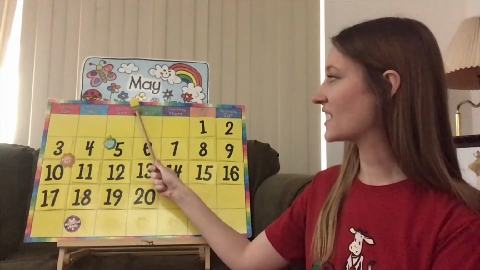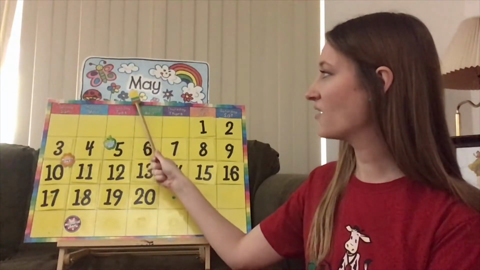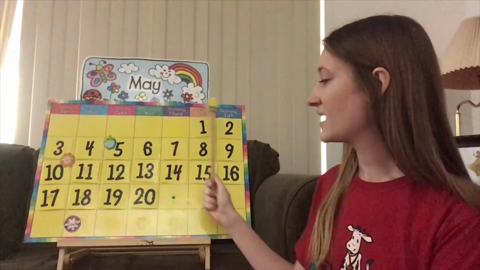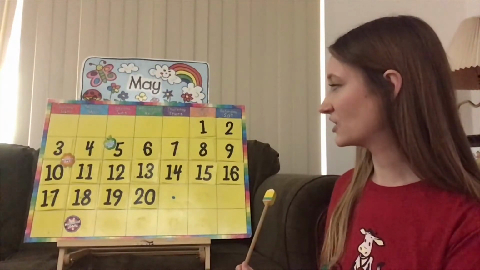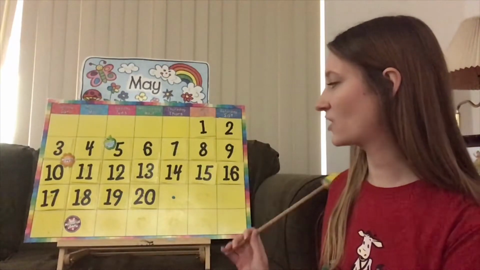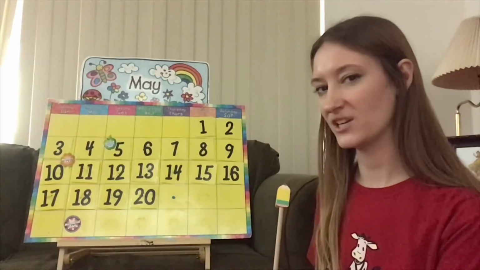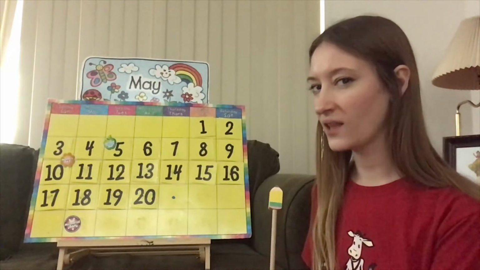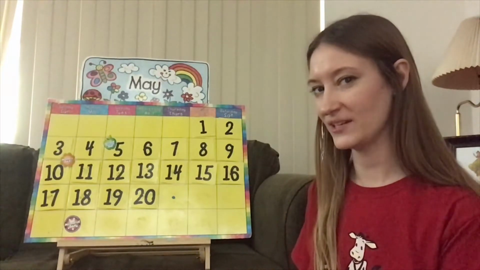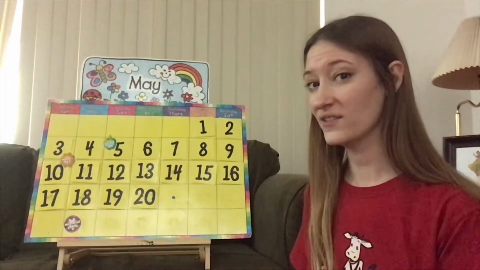Up top, it tells us the month. Right now, we are in the month of May. If you look at the calendar and you notice something has started to happen as we've gone through our month of May, what do you notice about the numbers? Are there a lot of numbers or a little bit of numbers on my calendar? There's a lot more, aren't there?